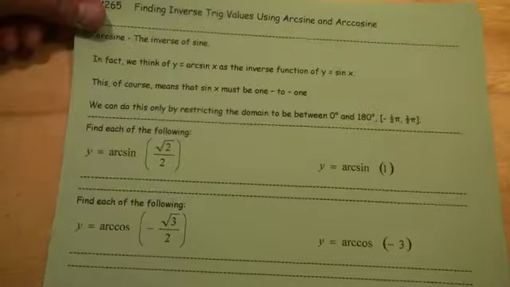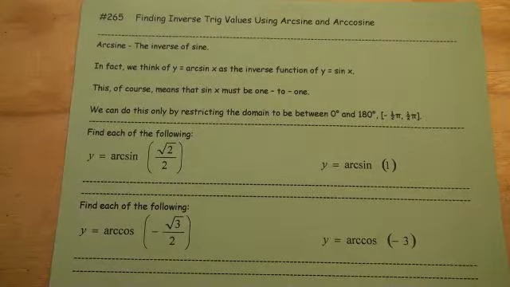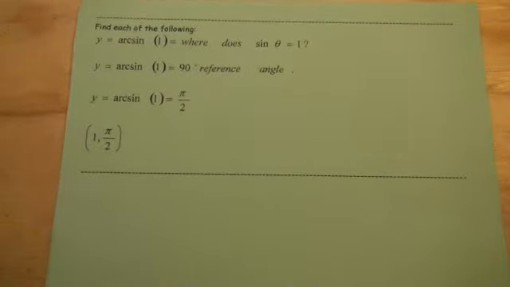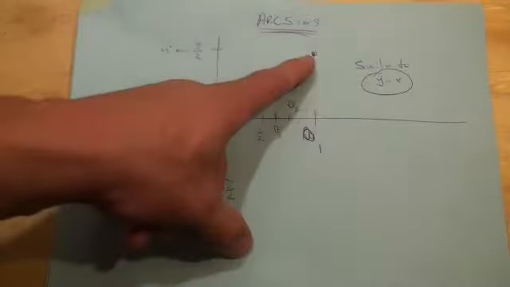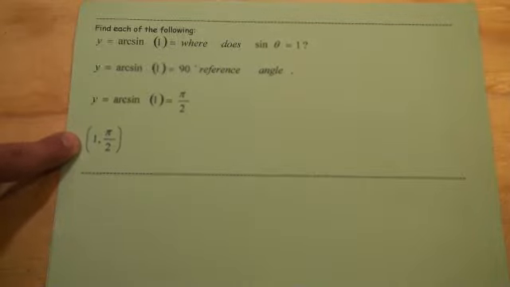Let's go to the next one, which is y equals arcsine of 1, and that is right here. Where does sine equal 1? Well, that would be a 90-degree reference angle, so we're going to use pi over 2. Let's double check and make sure that was true on our graph. Yeah, 1 comma pi over 2. You're all set. And obviously it's an ordered pair too, an x value and a y value.